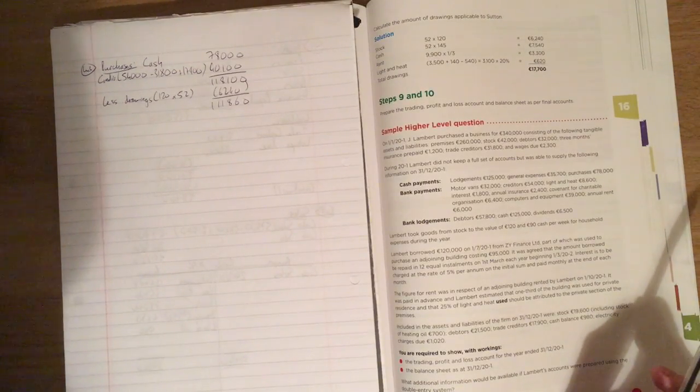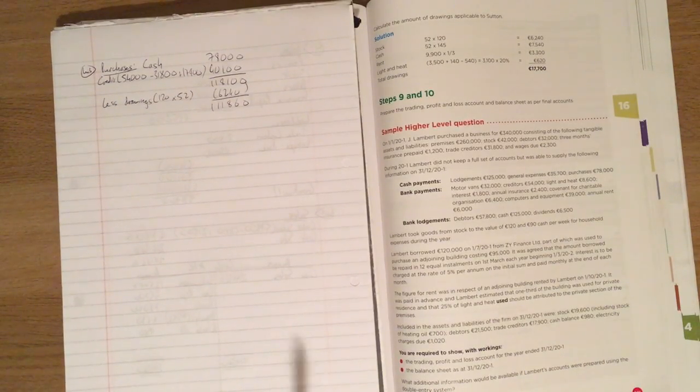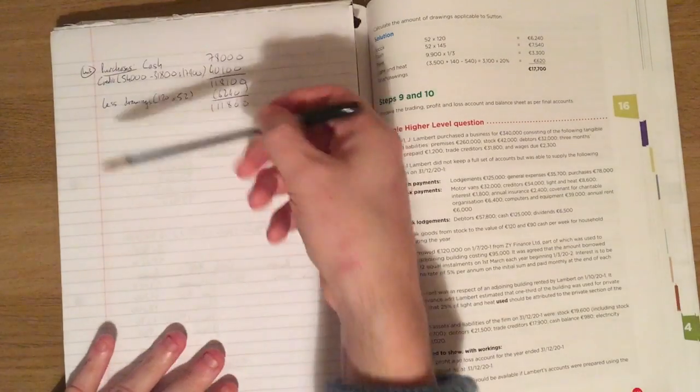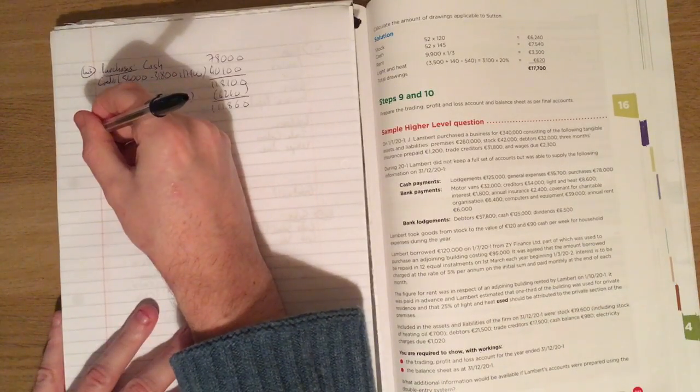All right. Something else I always need to do is the bank account. So you will see down here, included in the assets and liabilities of the firm at the end of the year, they don't give me the bank balance at the end of the period. So I'm going to need to figure that out. I'm going to lay this out as a T account. You could just add all the lodgements together, take away all the payments, and that'll give you the closing balance. But I will lay it out as a T account.